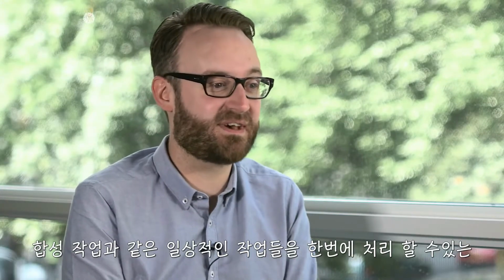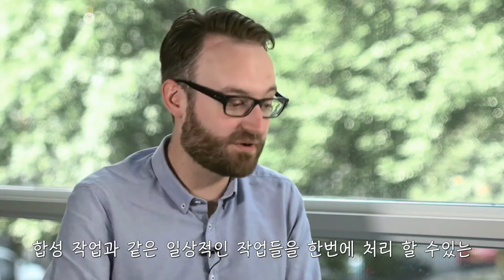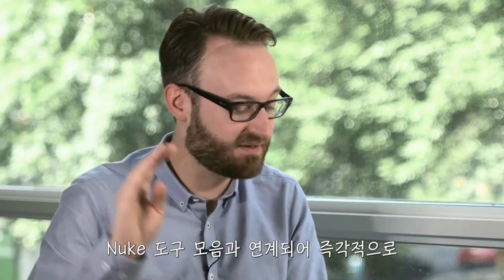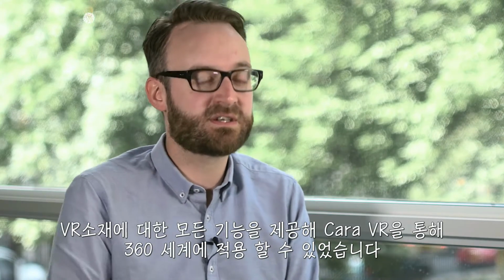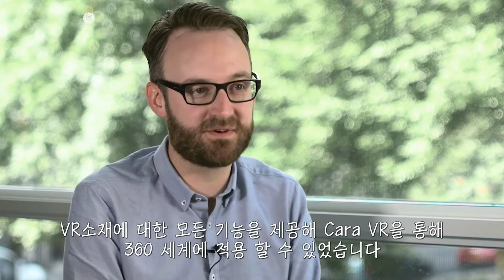The workflow side of Cara VR allows you to tie into Nuke's arsenal of tools for dealing with standard day-to-day operations like roto, rig removal, tracking, comp work, all that stuff that Nuke is so great at on rectilinear material. Cara VR allows you to apply that to the 360 world.